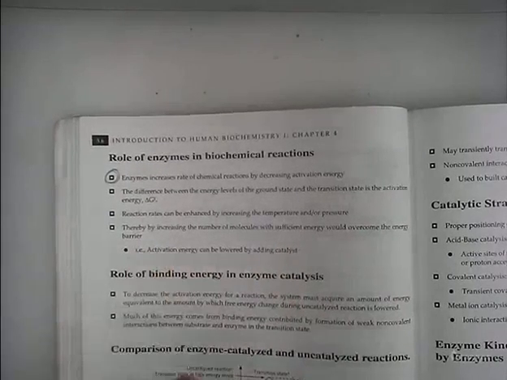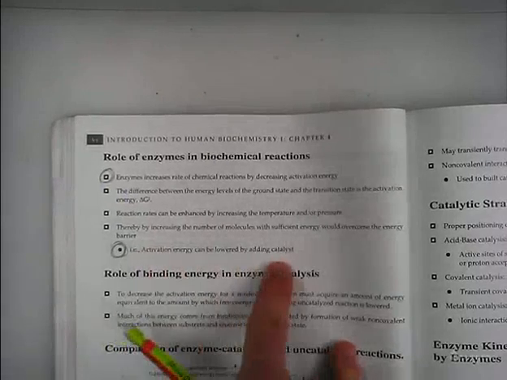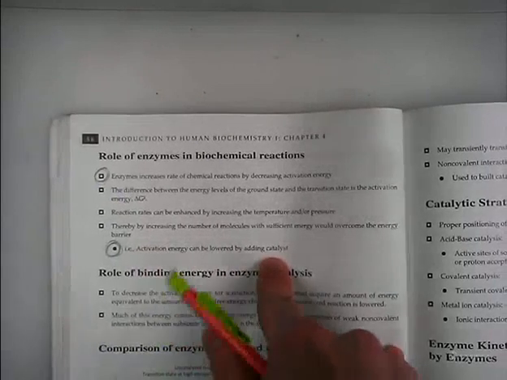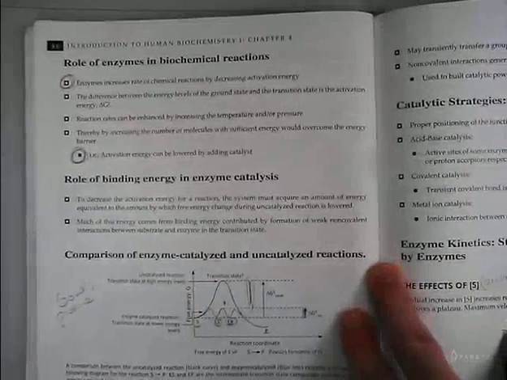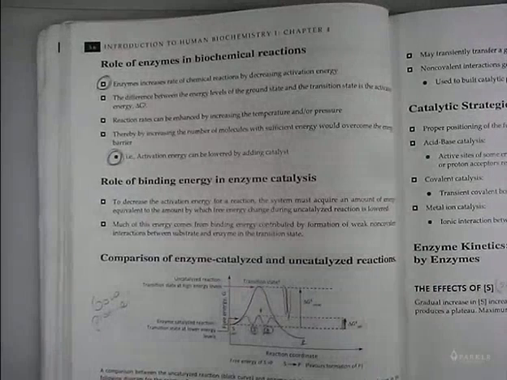So our activation energy, moral of the story, TLDR: activation energy can be lowered by adding a catalyst, which is just an enzyme. TLDR means too long, didn't read, so when someone puts a big post and they summarize it.